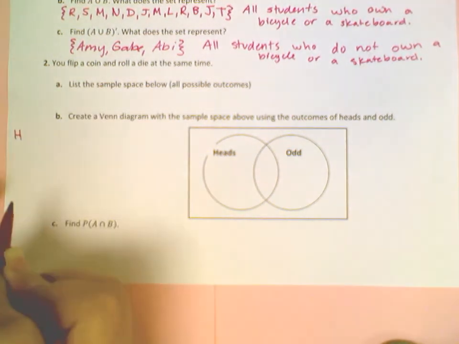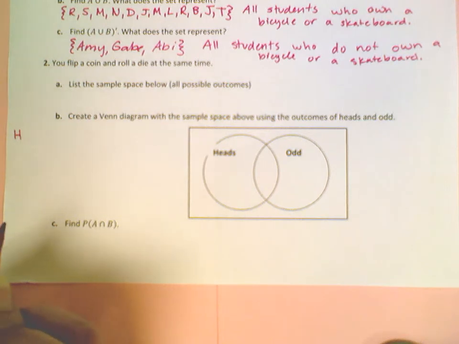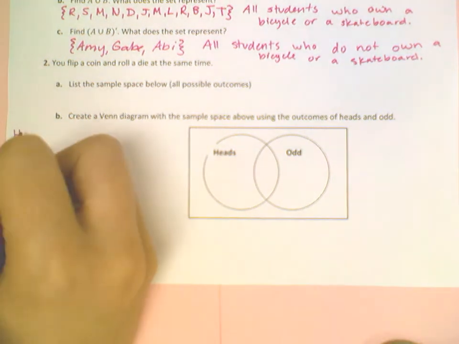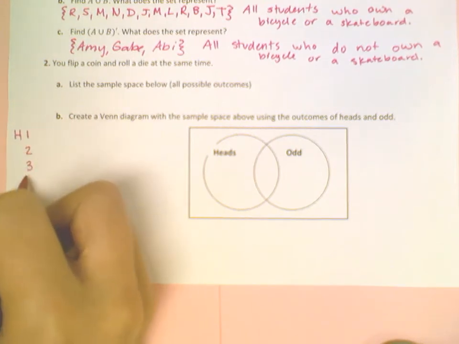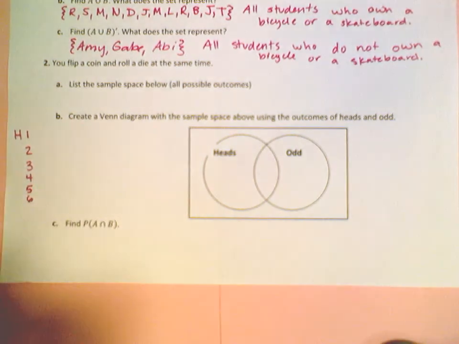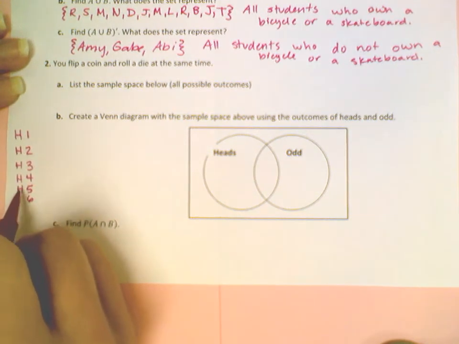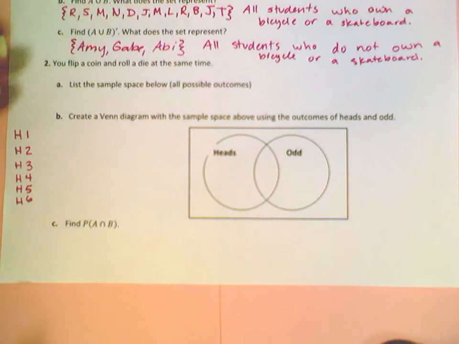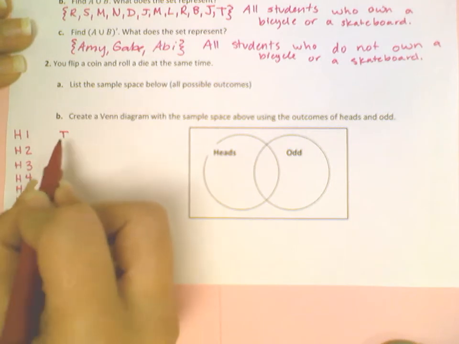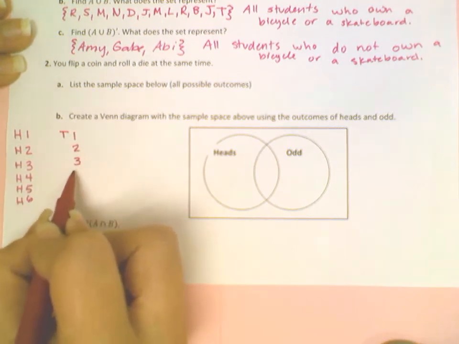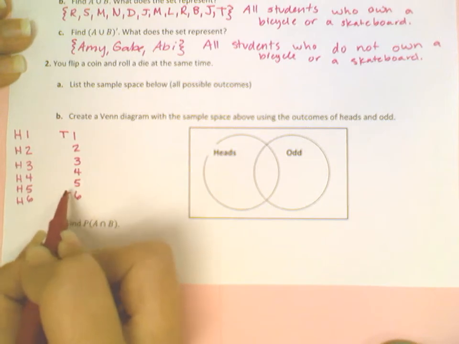If it lands on heads, the different possibilities for the die to land on would be 1, the die could land on 2, the die could land on 3, 4, 5, or 6. So it could land on 1, 2, 3, 4, 5, or 6, because that's all the different possibilities that one die could result in. So these are going to all be landing on heads, 1 through 6. If the coin I flip ends up landing on tails instead of heads, I would have tails with the possibility of getting 1, 2, 3, 4, 5, or 6 from the die.